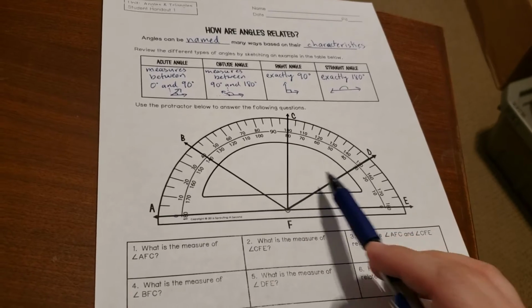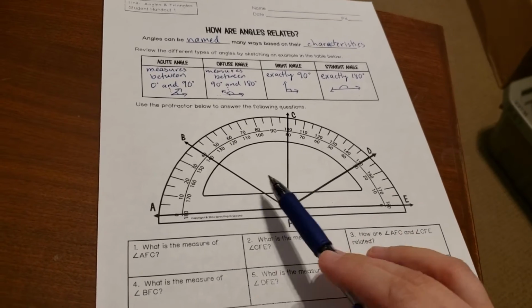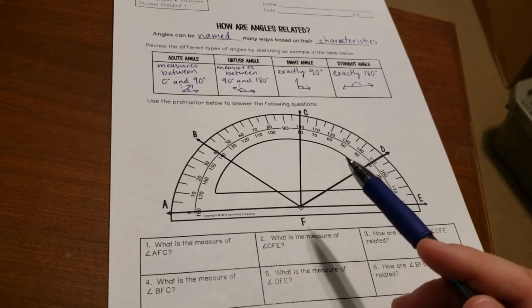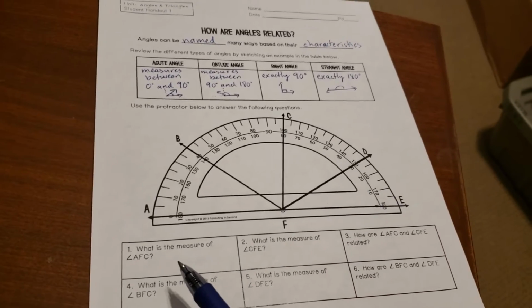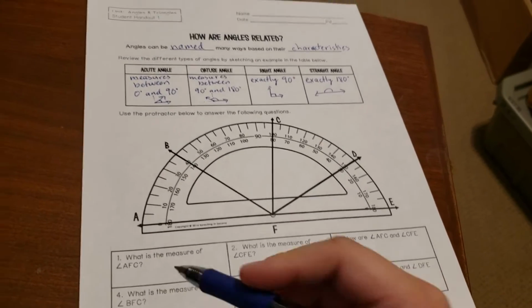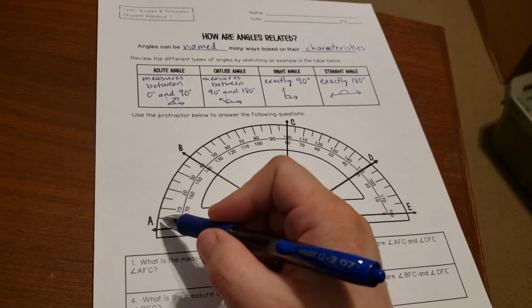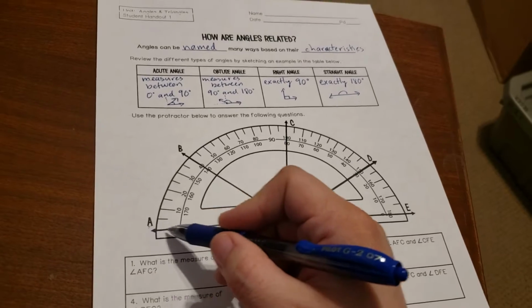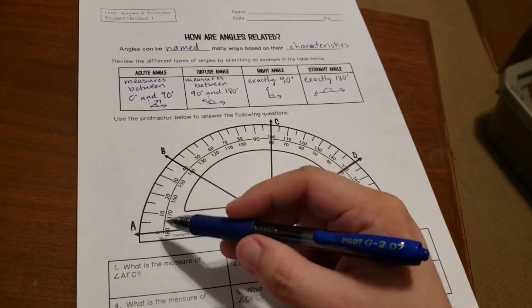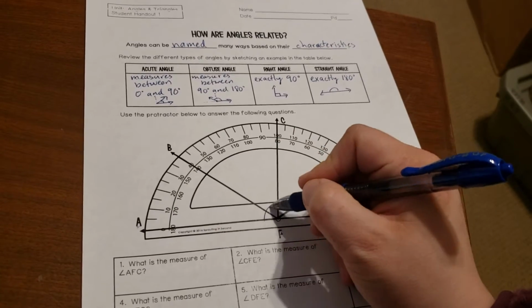There's maybe 10 different angles you can name here. Specifically AFC, you look for the A, you look for the F, and you look for the C. So AFC is this angle from here to here.